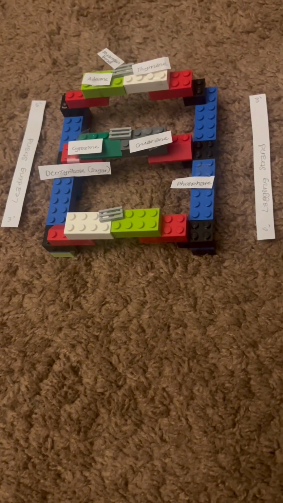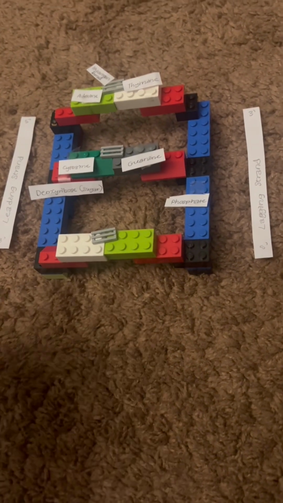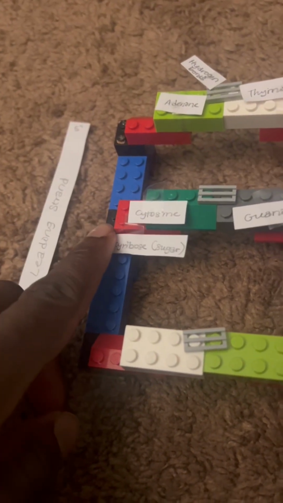The key players for DNA replication are the nitrogen bases, which are adenine, thymine, cytosine, and guanine, and also the phosphate group right here, the blue ones, and the deoxyribose sugar right here, which makes the phosphate sugar backbone for DNA.